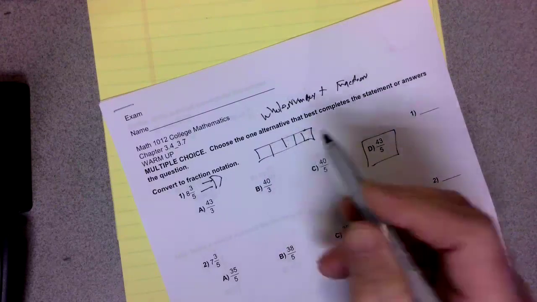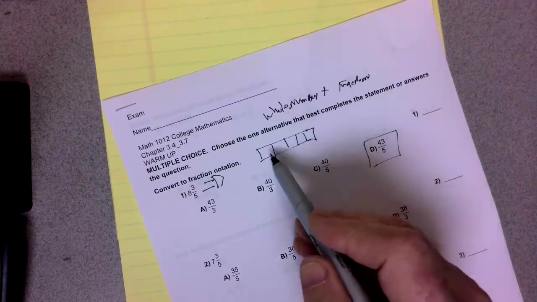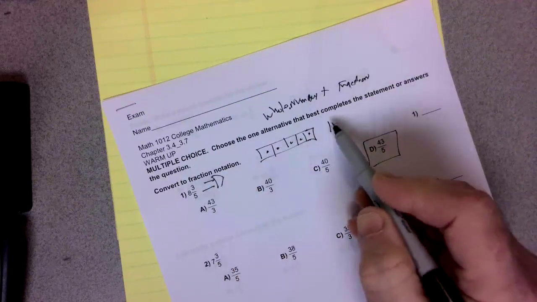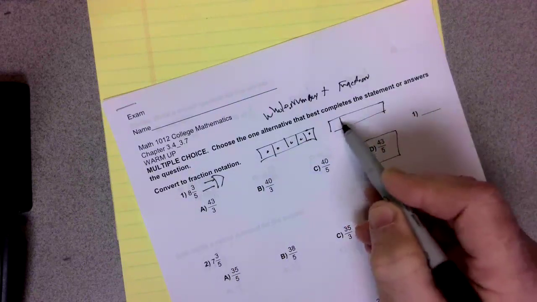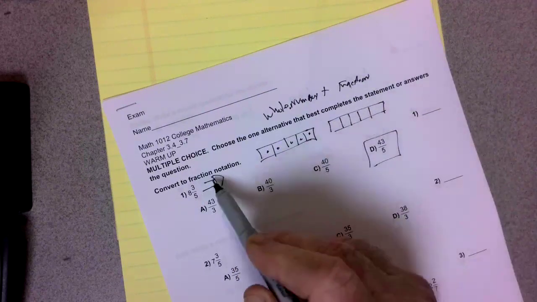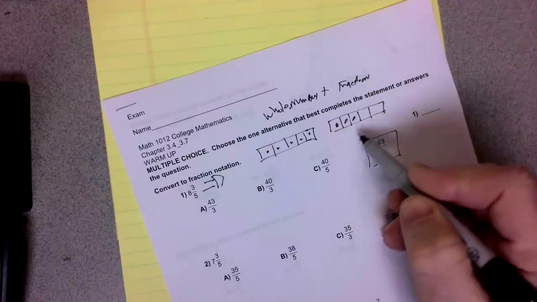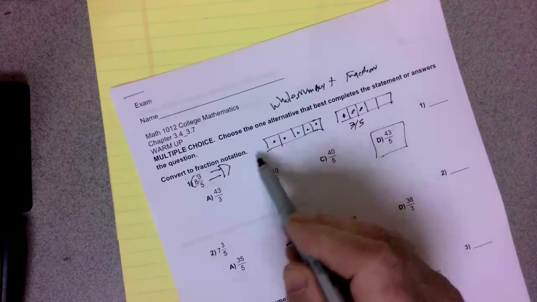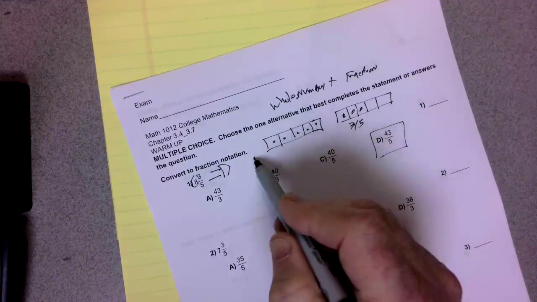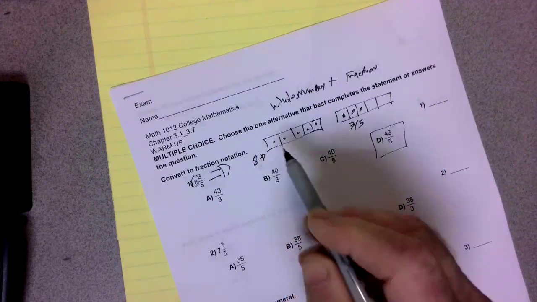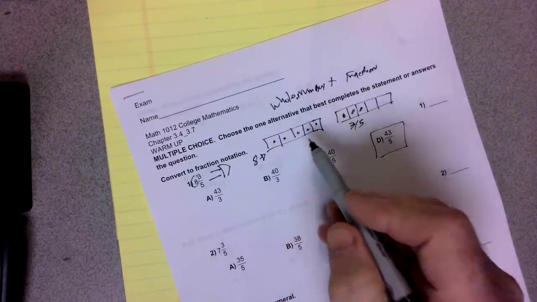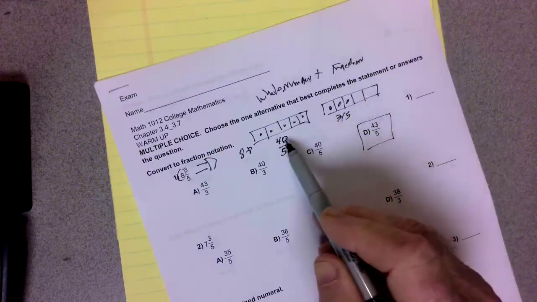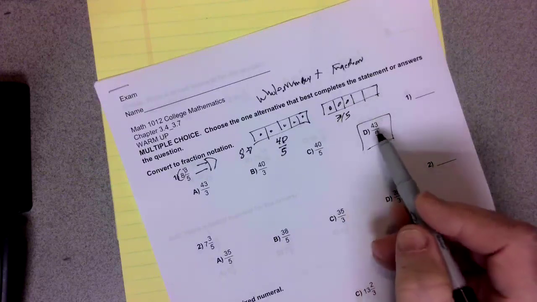1, 2, 3, 4, 5. Okay, not to scale, but I think you can see what I'm doing. 1, 2, 3, 4, 5. In one case, what do I have? Well, I have 3/5. 1, 2, 3/5. So there's my 3/5. Now, I have 8 of these, not just one. So any way you want to look at it, 8 times 5 is going to be 40/5, right? So 40 plus 3 is going to be 43/5.